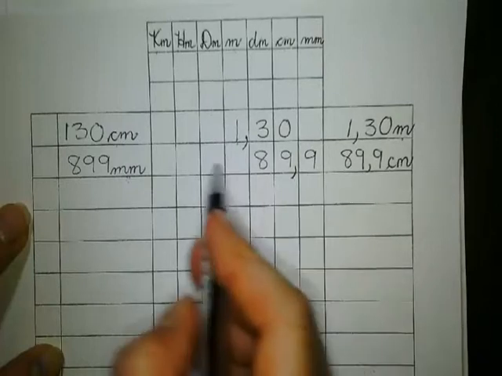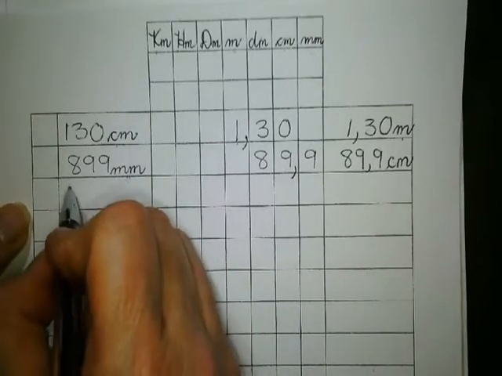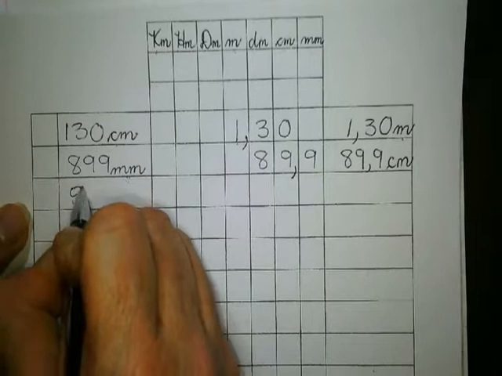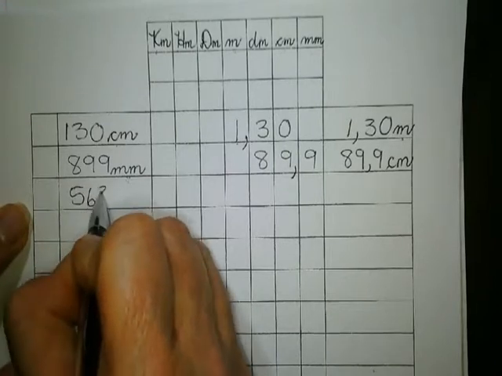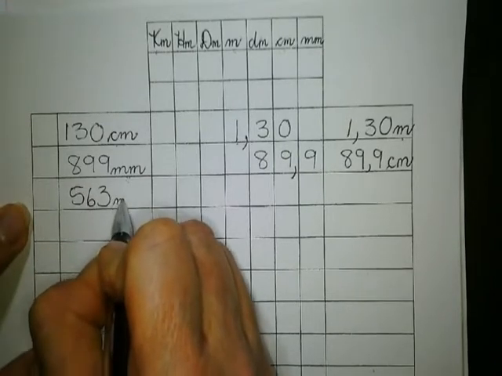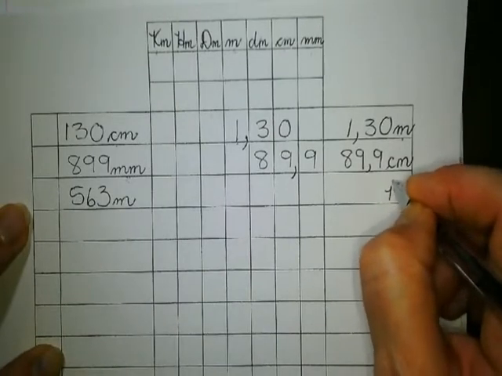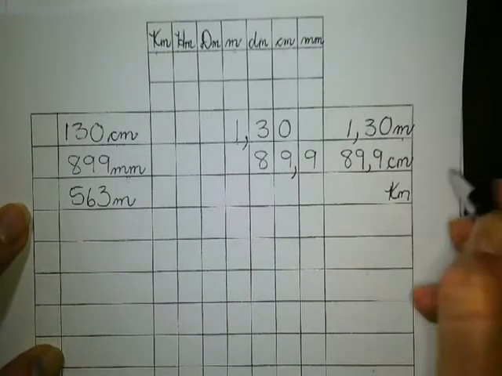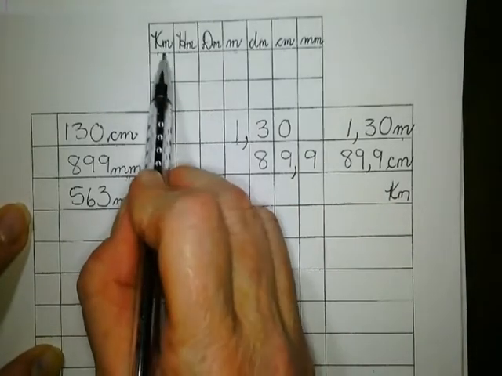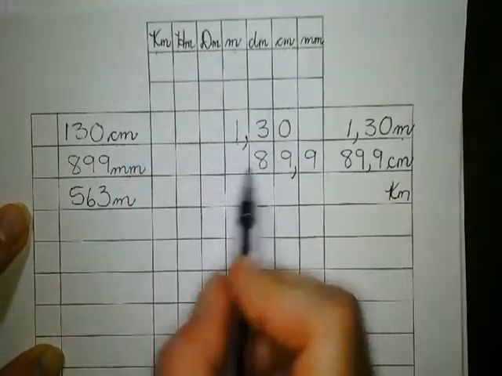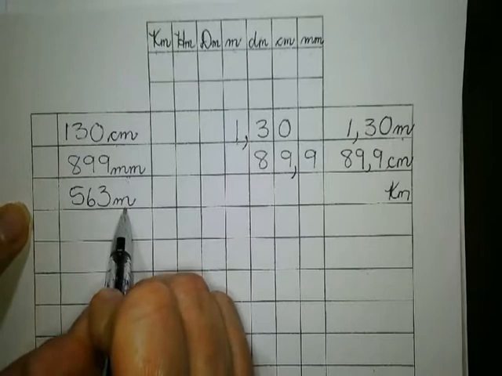Okay, let's have a look at another one. 563 meters. They want us to convert it to kilometers. Okay, and remember, kilometers is a very long distance. So let's have a look. Meters, that is what they give us.